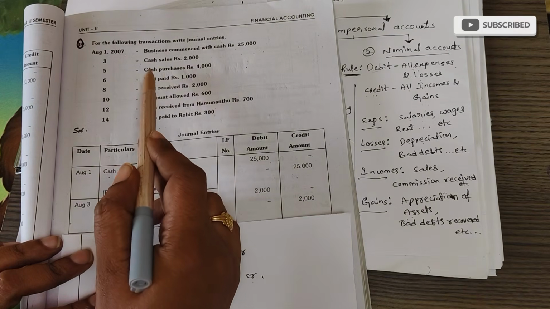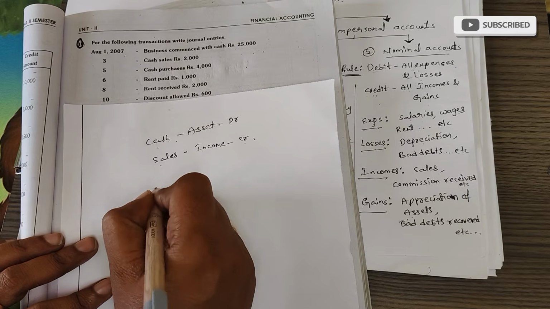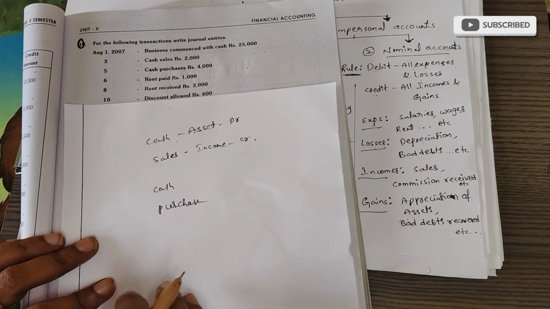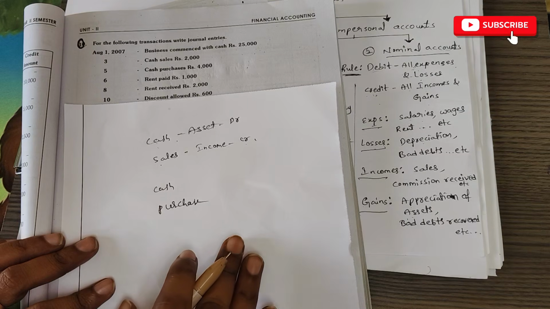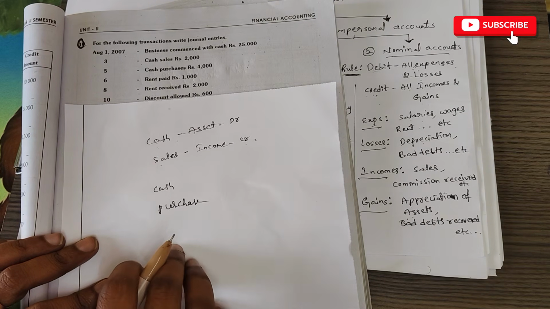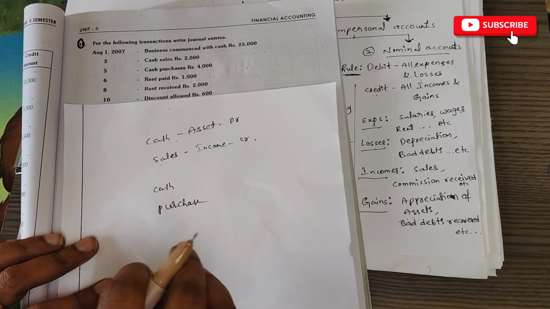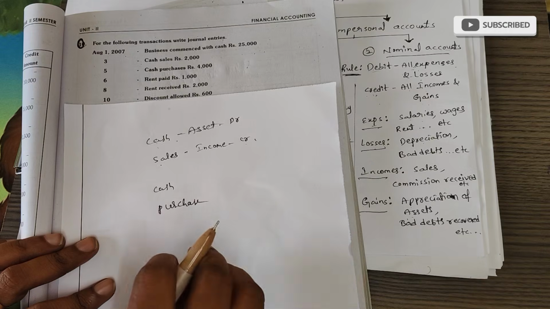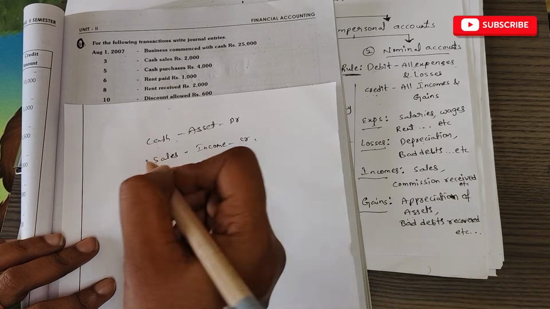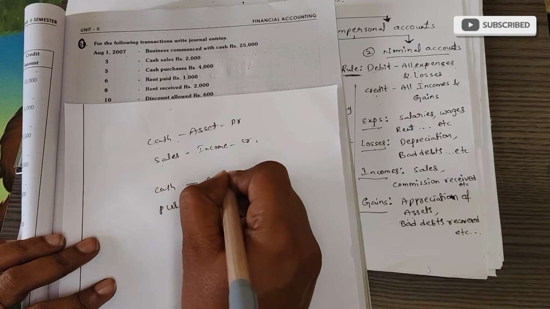And next one, cash purchases. So here we have two aspects. One is cash, other one is purchase. So from business point of view only we need to think, because we are following business entity concept. So business is purchasing goods. At the time of purchasing goods, cash is going out. So what comes in debit, what goes out? Credit according to real account. Cash is a real account because it is an asset.